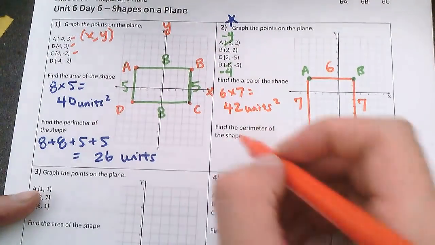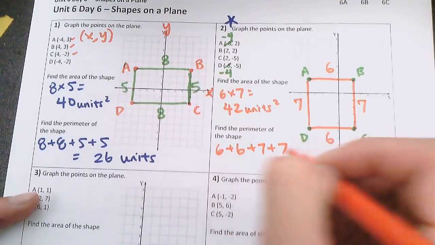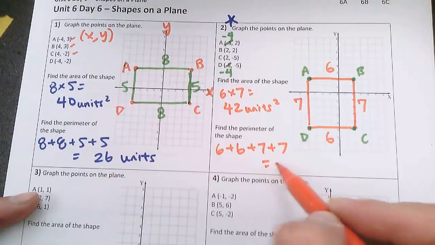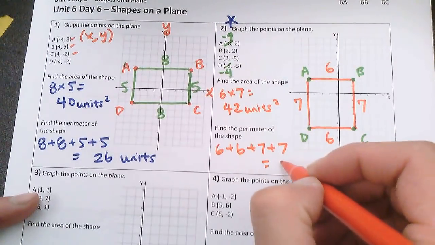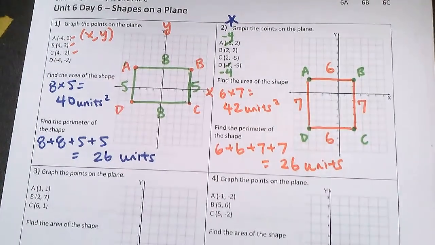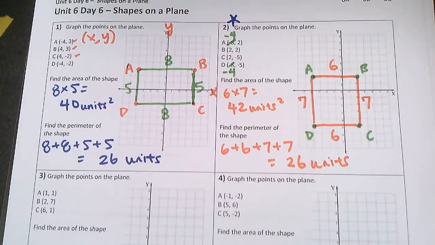Add up all the sides for the perimeter. It would be 6 plus 6 plus 7 plus 7. 6 plus 6 is 12. 7 plus 7 is 14. 12 plus 14 is 26 units. Same perimeter as the last one. Okay, if you got those two on your own, sorry about the mistake again. 3 gold stars for you.